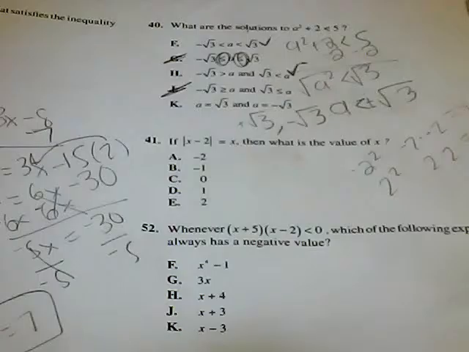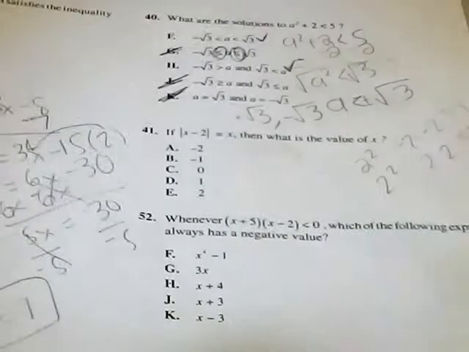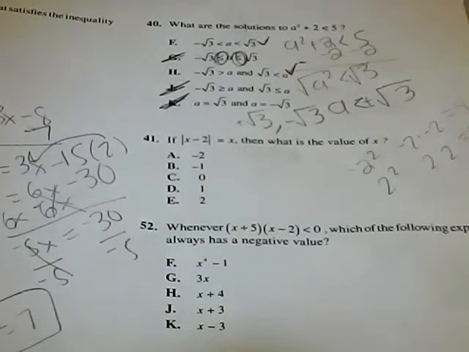What that means is that if we were to actually plug in root 3 for a, we would get root 3 squared, which is 3, plus 2 is less than 5. That does not add up, because 5 is not less than 5. 5 equals 5. And for that simple reason, K is the wrong answer.